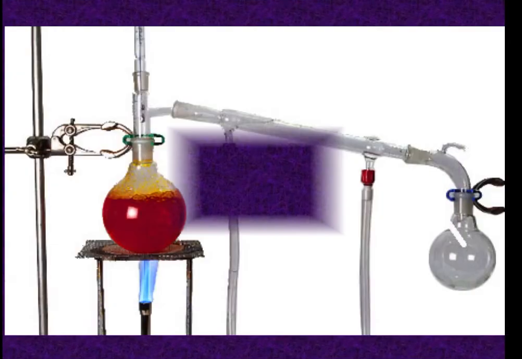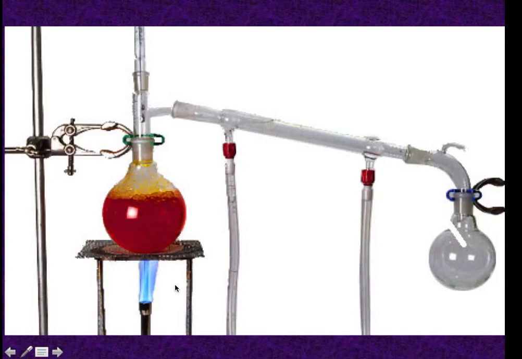This is a setup of a distillation apparatus. Over here, the blue flame is from a Bunsen burner. So this red substance in here is our mixture of liquids. There's actually a thermometer coming down here, and this is stoppered up, so the gases can't escape out this way. This tubing here makes the gases make a right-hand turn and go down this angled neck here. This angled neck actually acts as a tunnel.